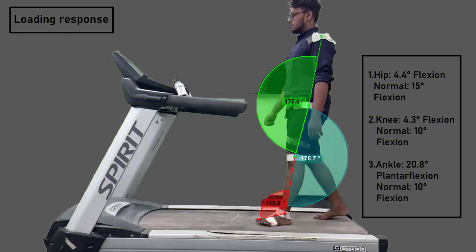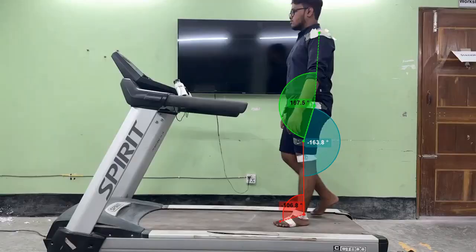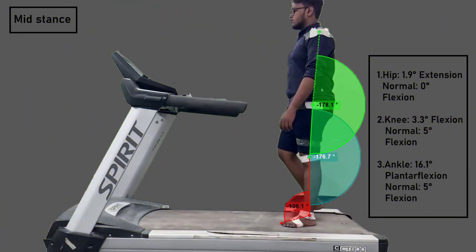In loading response, my hip joint angulation is 4.4 degree flexion, knee joint is 4.3 degree flexion, and ankle joint is 20.8 degree plantar flexion. In mid-stance phase, the hip joint angulation is 1.9 degree extension, knee joint angulation is 3.3 degree flexion, and ankle joint is 16.1 degree plantar flexion.